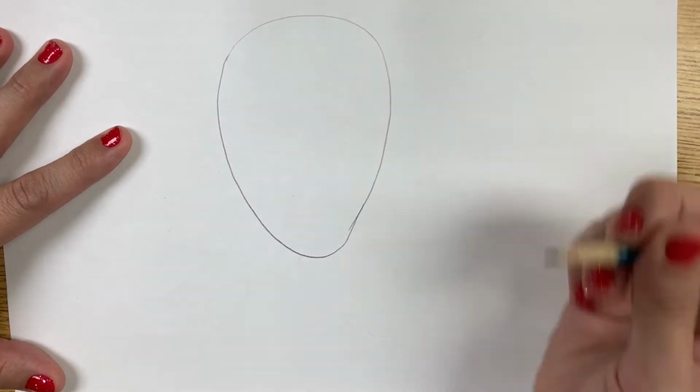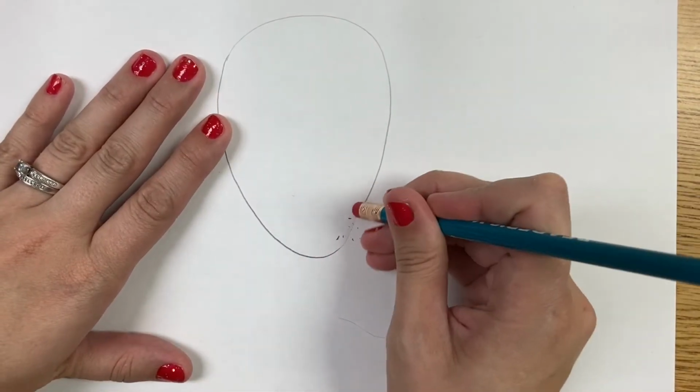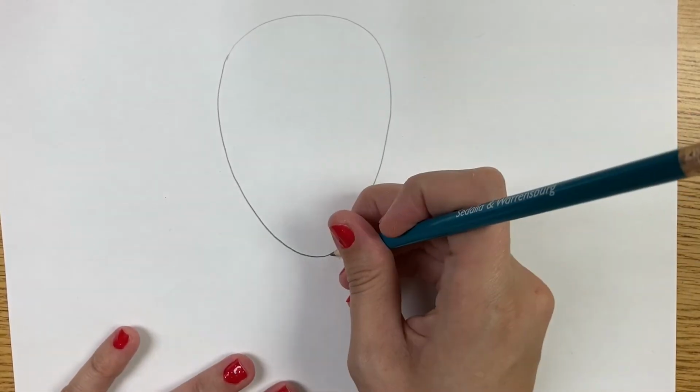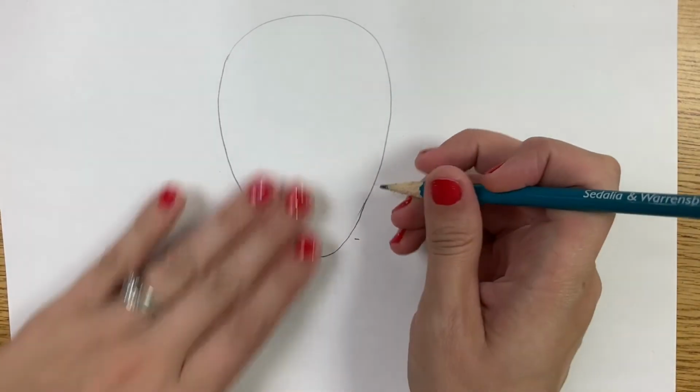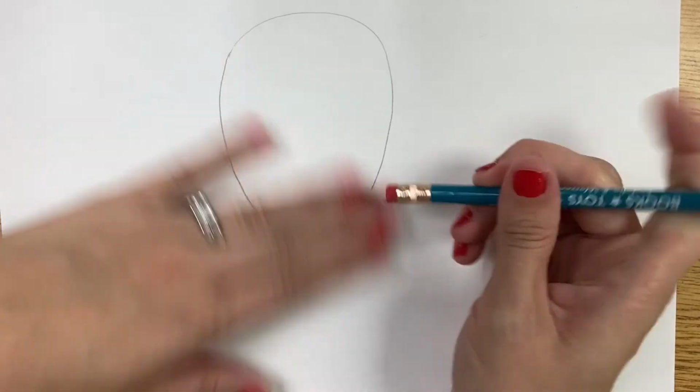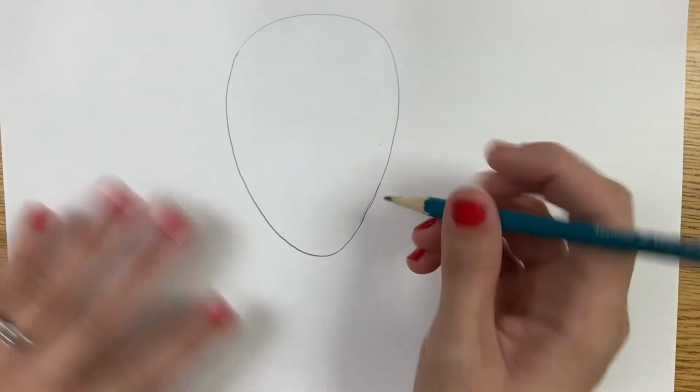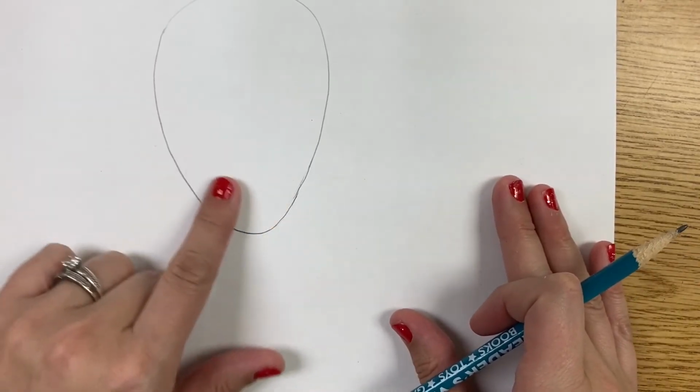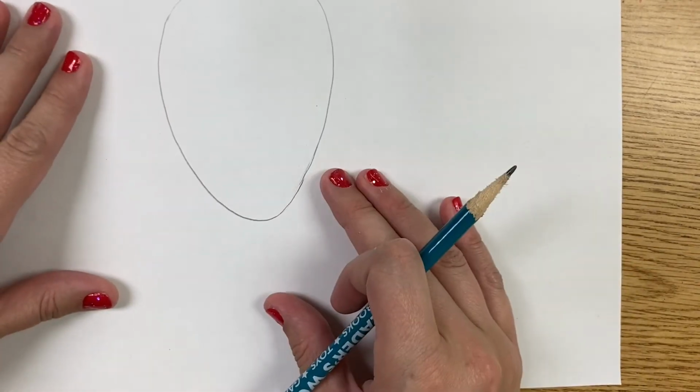If you need to go back and erase it, if it doesn't look just the way you want it to, that's okay. Sometimes it's hard to draw a perfect oval or a perfect circle, but just get it down so it looks kind of like an egg, but upside down. Now this narrow part here will later become the chin.